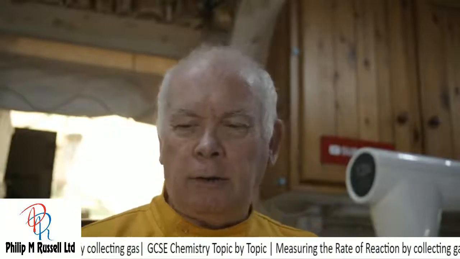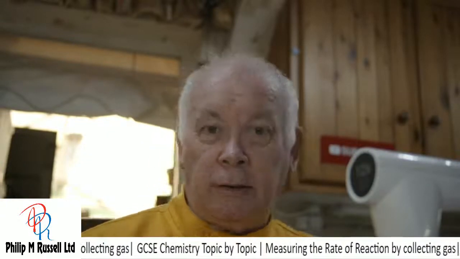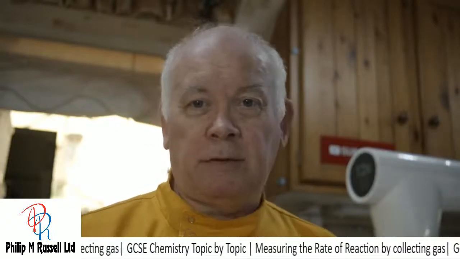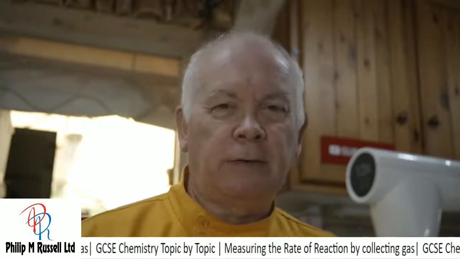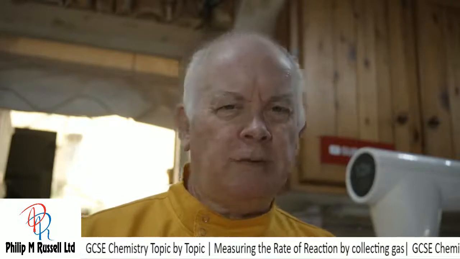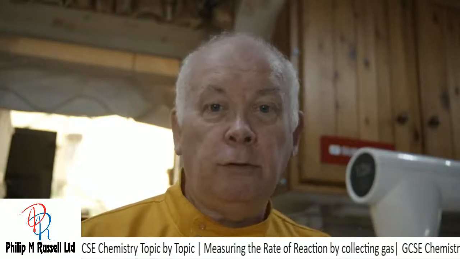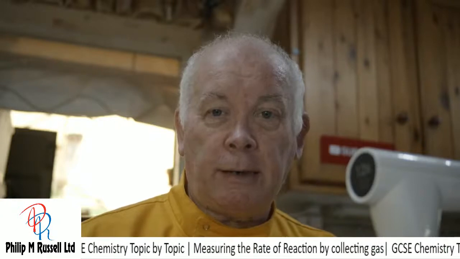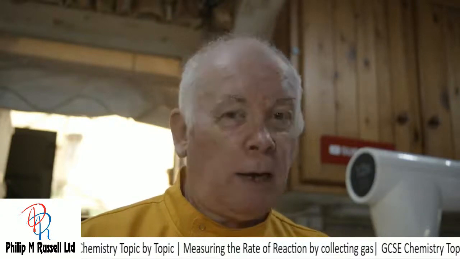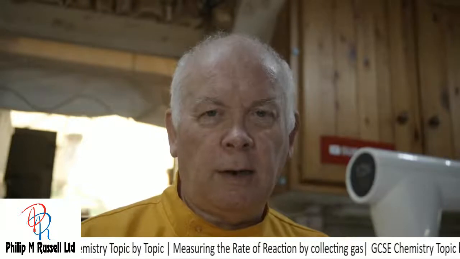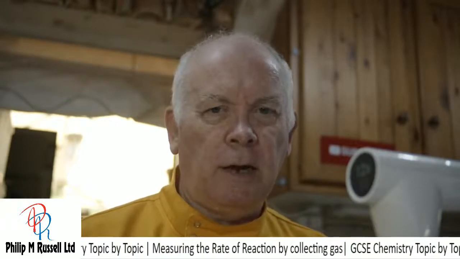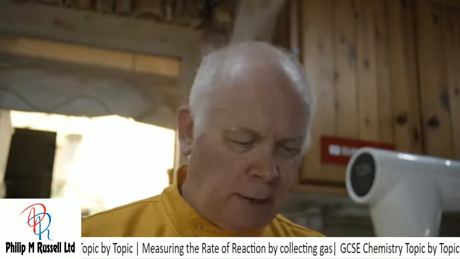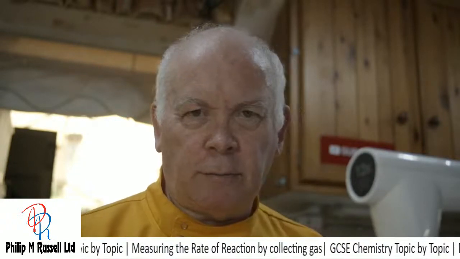Last time I had a look at rates of reactions, and I used a balance, very badly in fact, to look at how particle size affects the rates of reactions. I'm going to do the same experiment today, but I'm going to do it two different ways. I'm going to collect the gas using a gas syringe, and I'm going to collect it over water, and we'll have a look at different ways of doing the same experiment, and we'll get some data and we'll see if we can plot it and make some sense of what we've got.